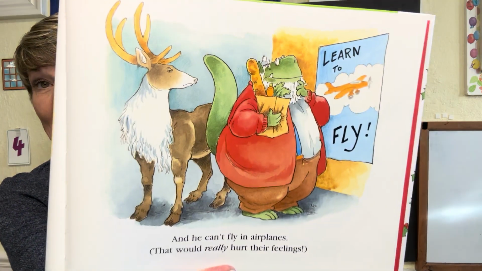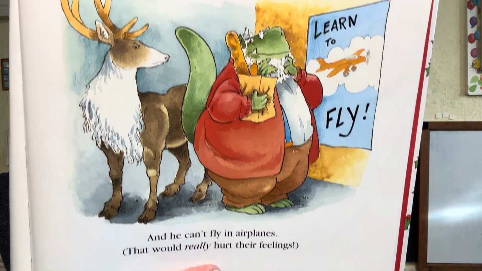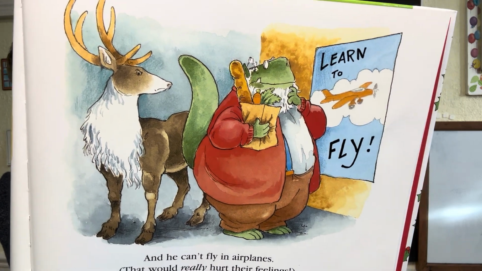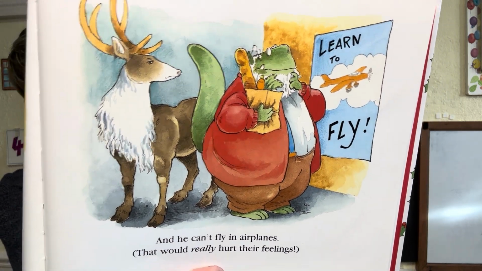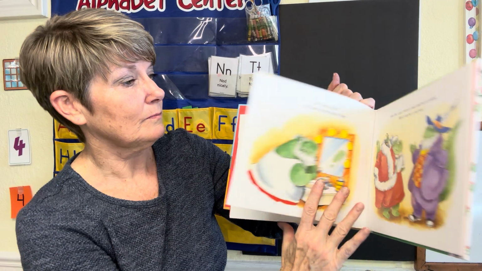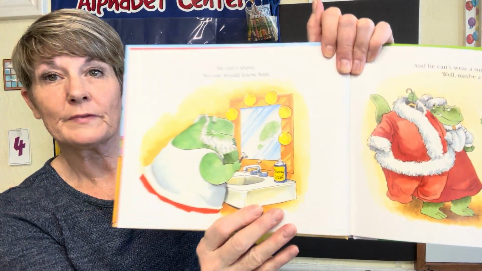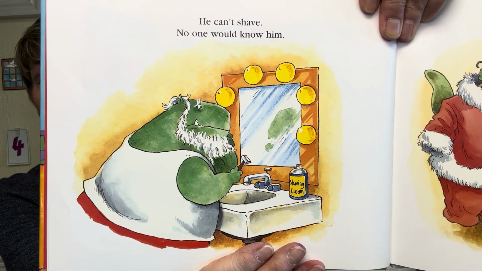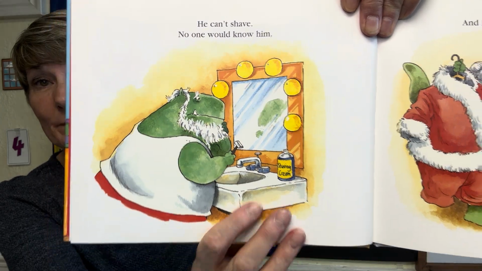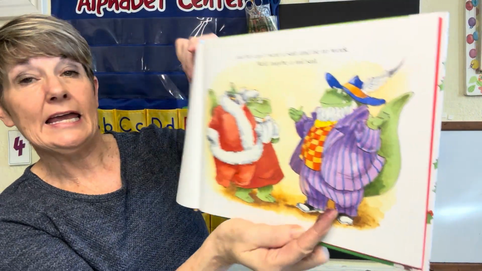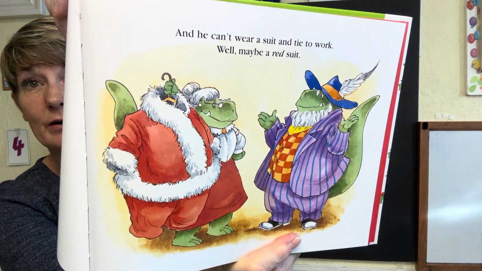And he can't fly in an airplane. That would really hurt the reindeer's feelings. Do you think when they could take him and fly him somewhere, that would make them feel bad? I think it would too. He can't shave because no one would know him. He can't wear a suit to work.